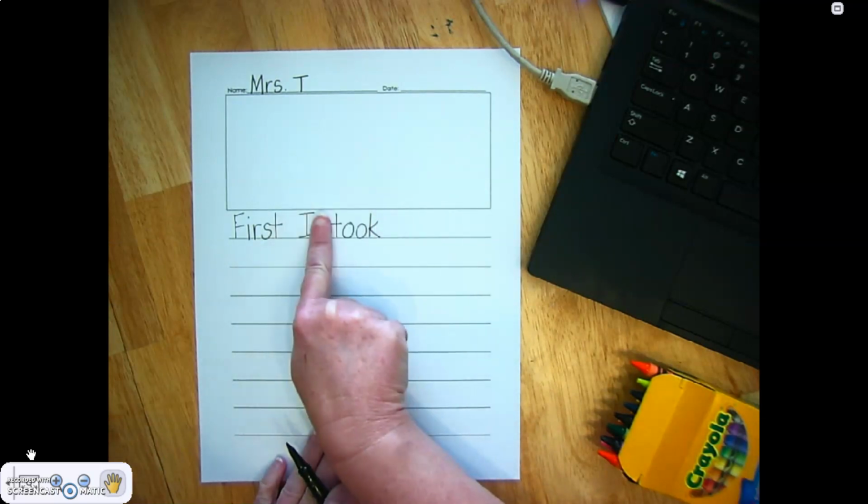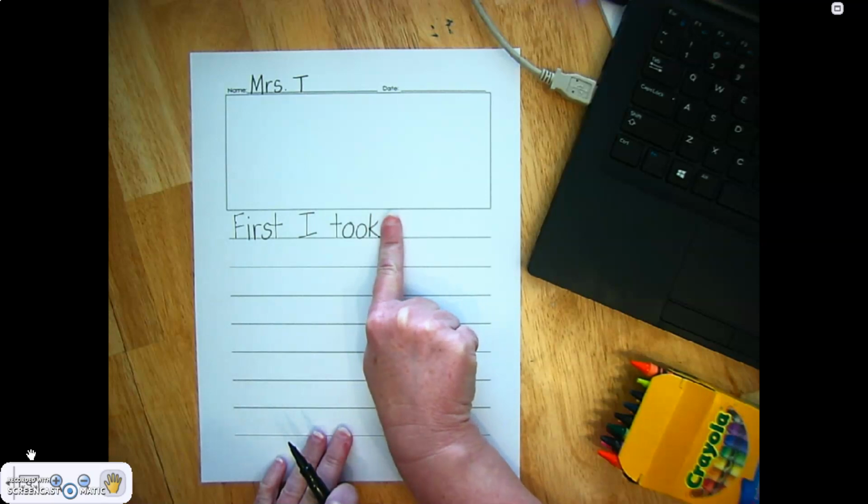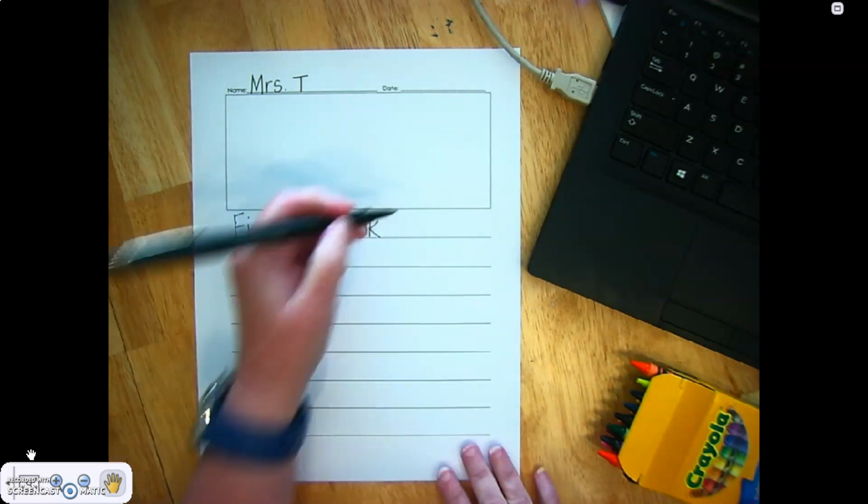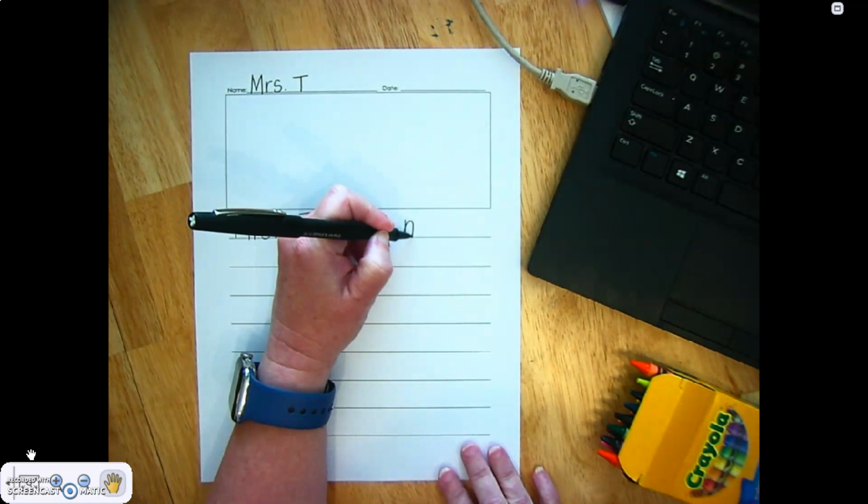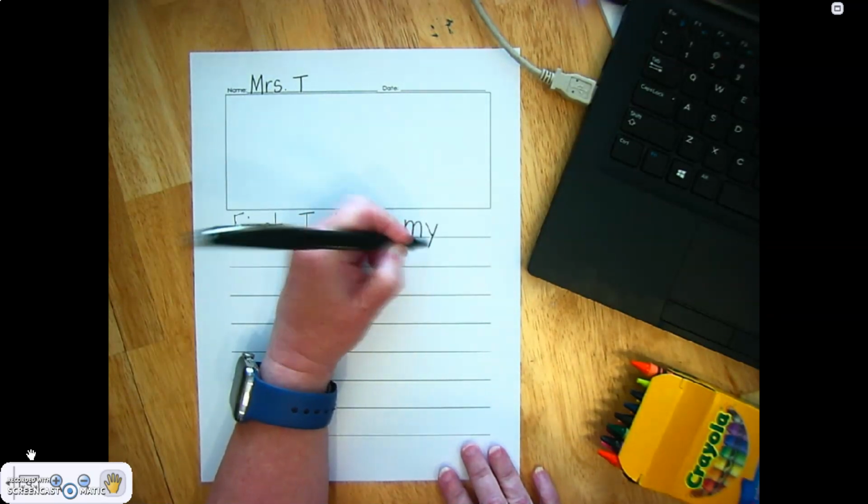I did put them, but I didn't say that. So my finger space, my, it's a sight word, my, so I should know that.